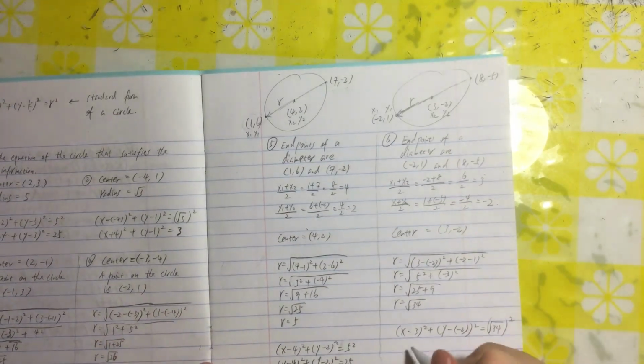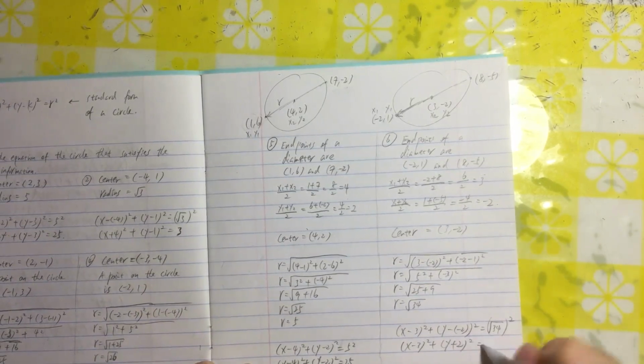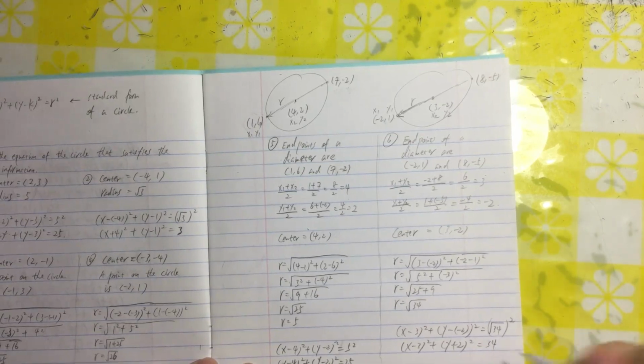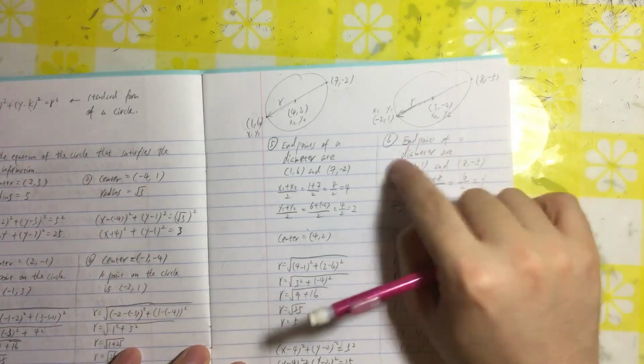Then simplify. I get (x minus 3) squared plus (y plus 2) squared, double negative is positive, equal to the square root of 34 squared. We know that the square cancels the square root, so I get 34 by itself. That's the equation of a circle whose endpoints of a diameter are these two points.